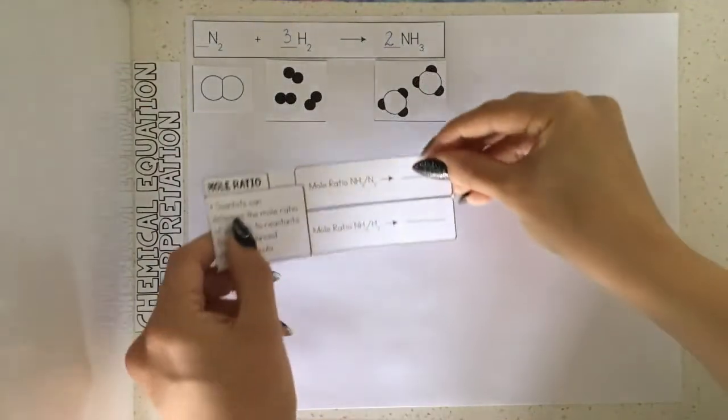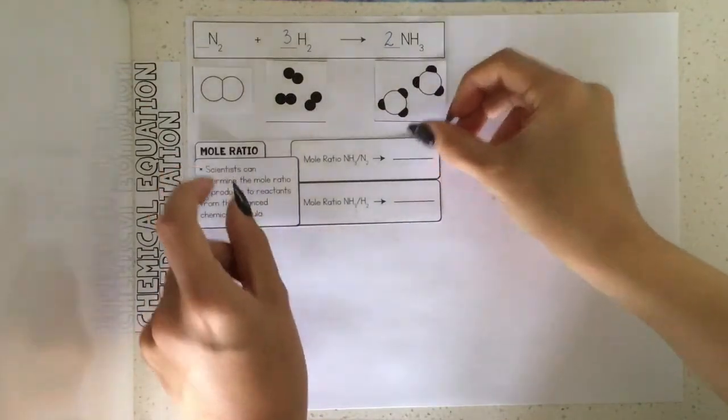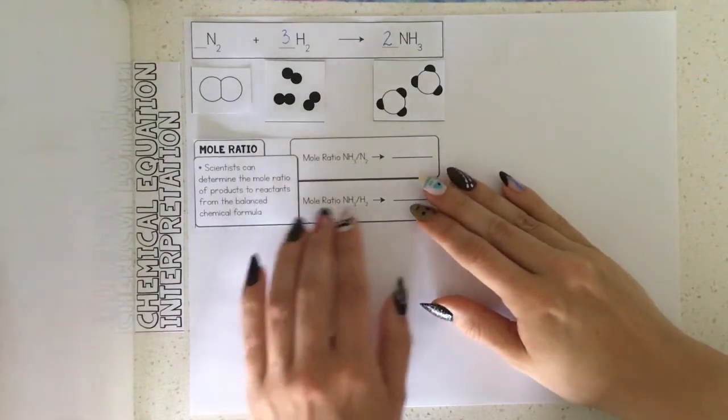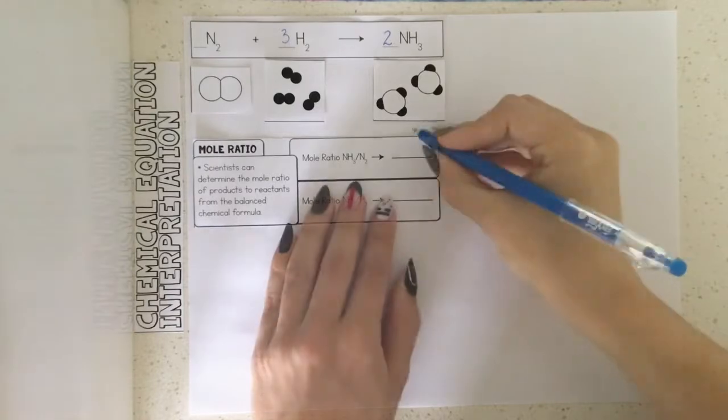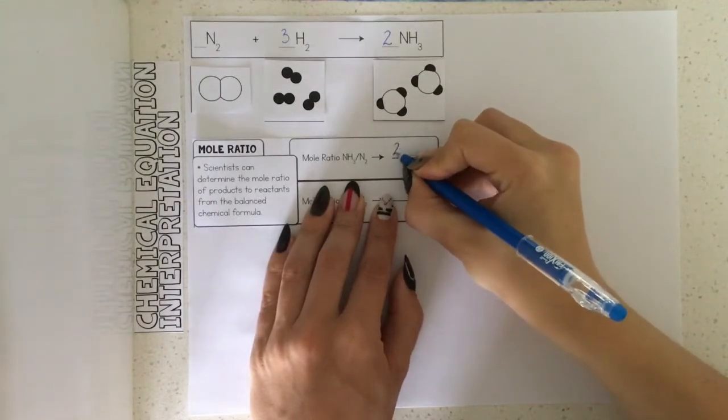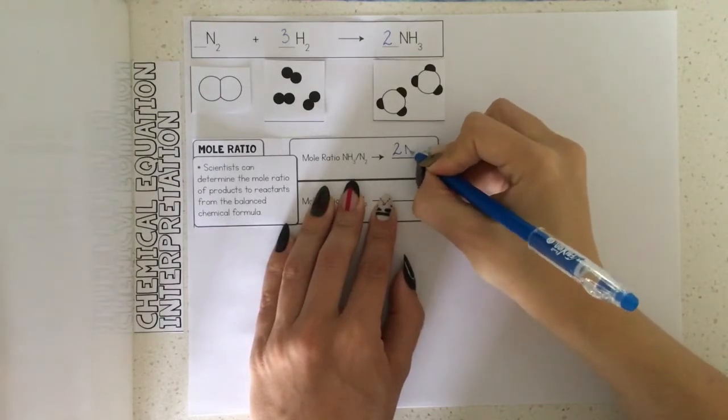Determine the mole ratio of products to reactants from the balanced chemical formula. So the mole ratio between ammonia and nitrogen looks like this.